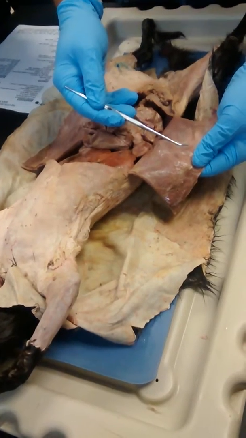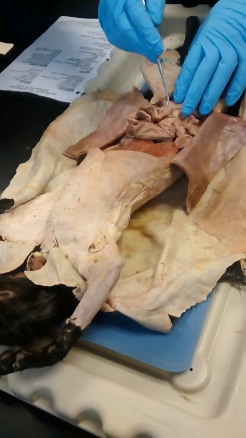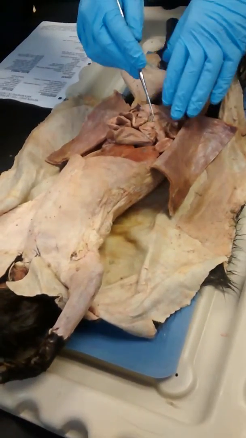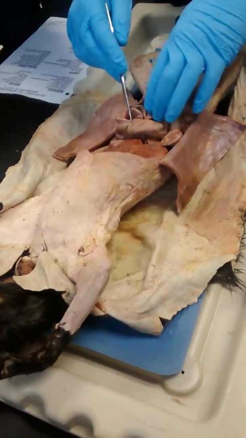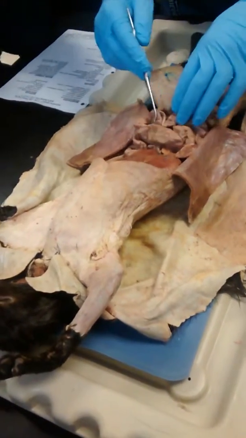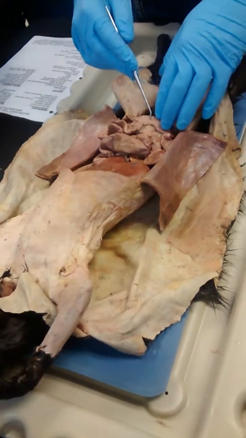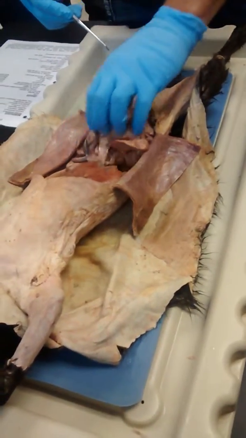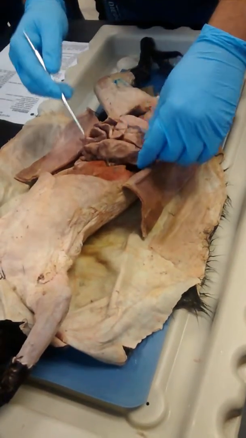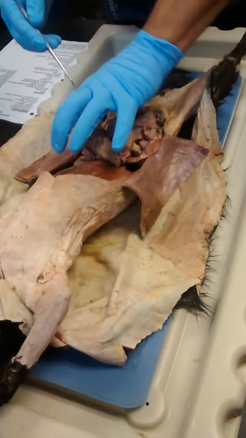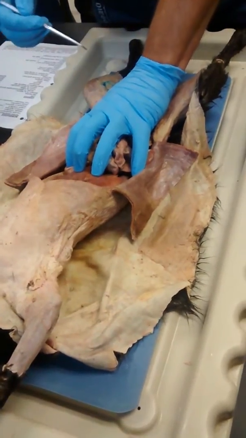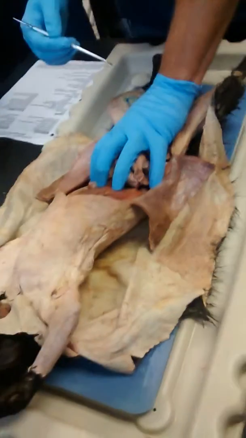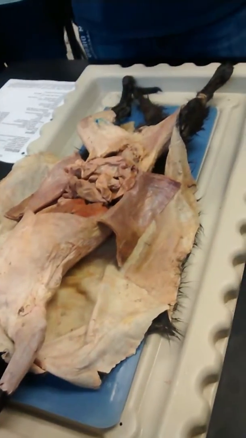parietal peritoneum. Okay, and then the outermost surface of these, visceral peritoneum. Okay, visceral peritoneum, also known as the serosa. All right, and then there was a membrane covering this entire thing. We removed it. What was it called? Greater omentum. Greater omentum. And that is the way that I would ask that question.